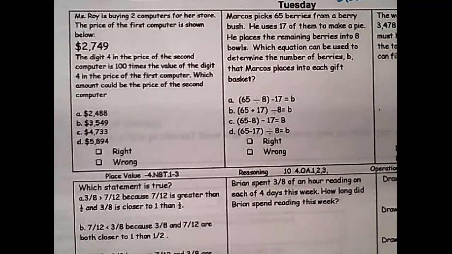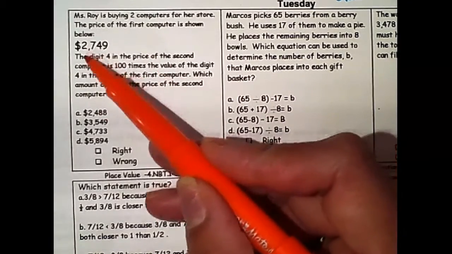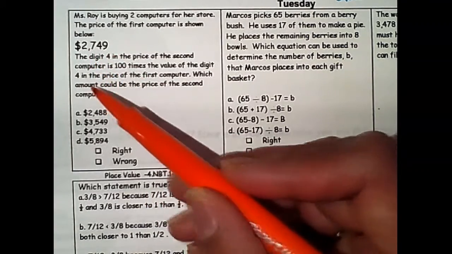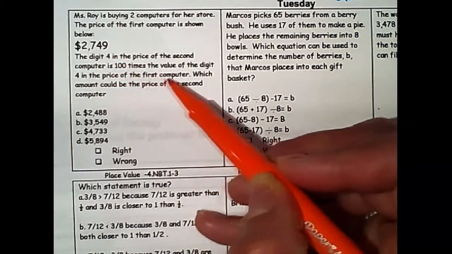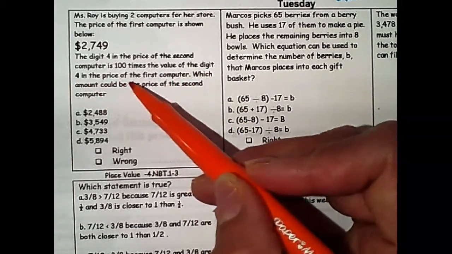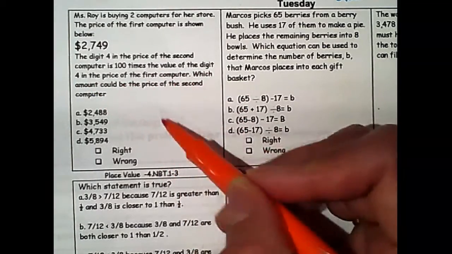Let's start with number 1. Ms. Roy is buying 2 computers for her store. The price of the first computer is shown below, $2,749. The digit 4 in the price of the second computer is 100 times the value of the digit 4 in the price of the first computer. Which amount could be the price of the second computer?